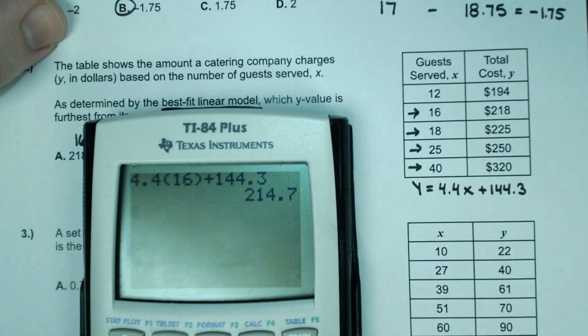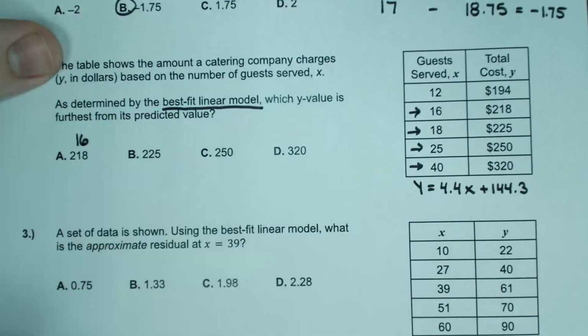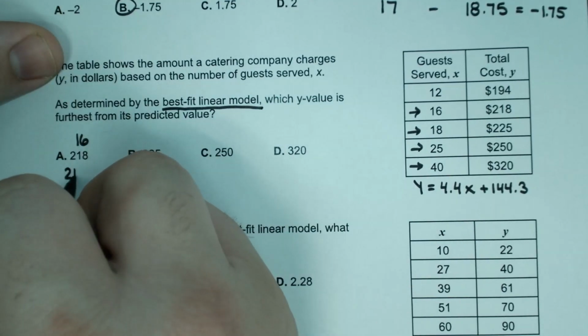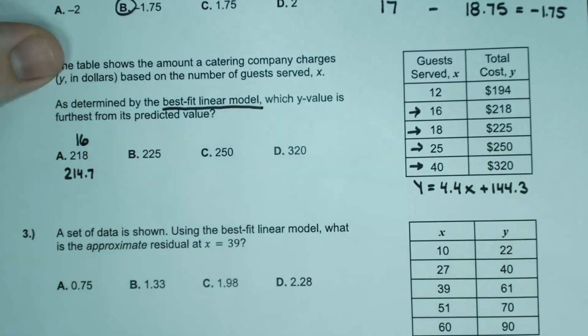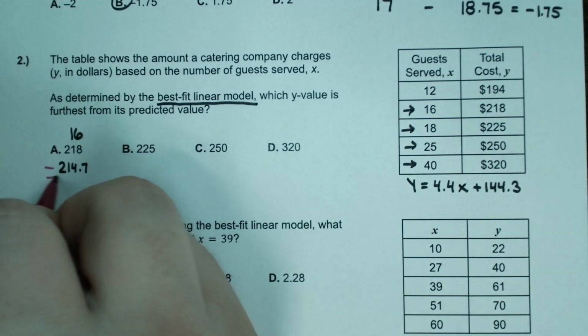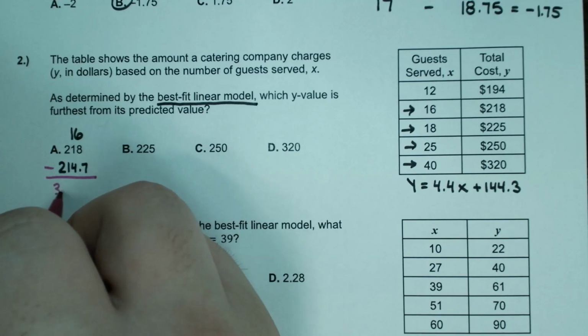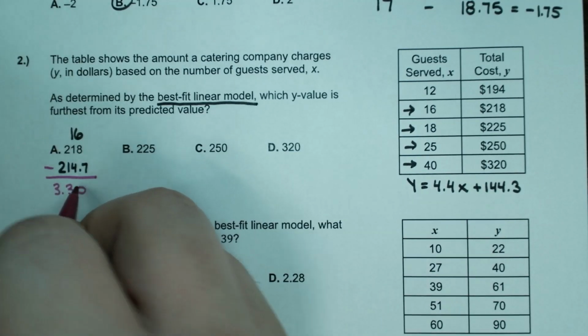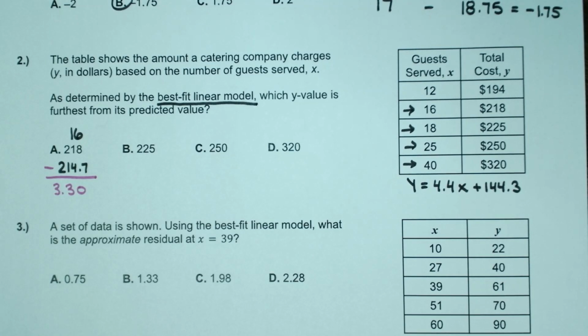Comes out to 214.7. To figure out how far that is, just subtract 218 minus 214.7 gives us a residual of 3.30, meaning this group paid $3.30 more than what would have been expected for a party of 16 people.